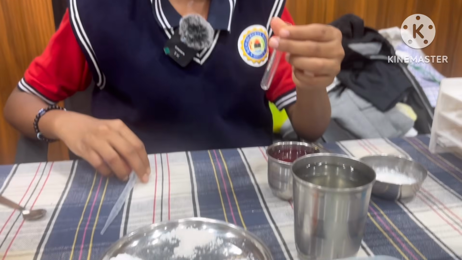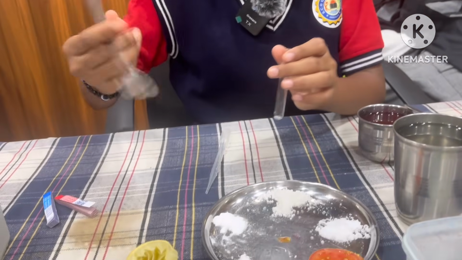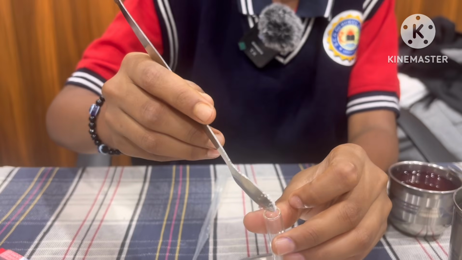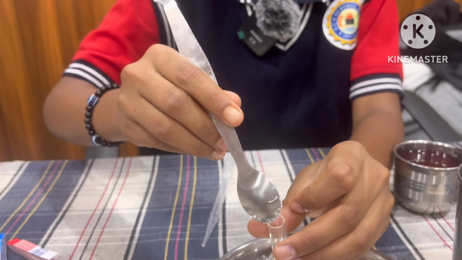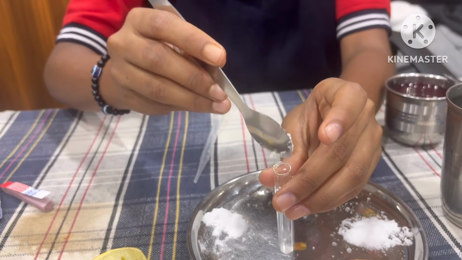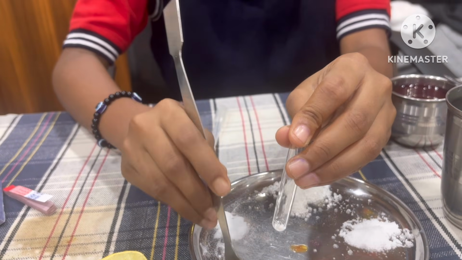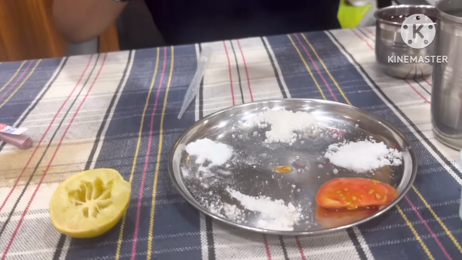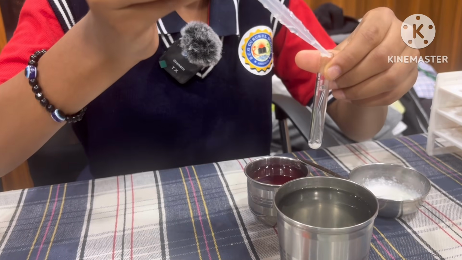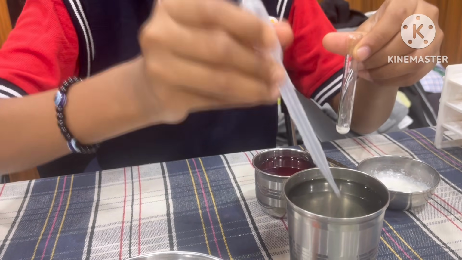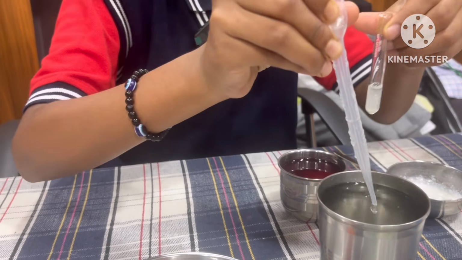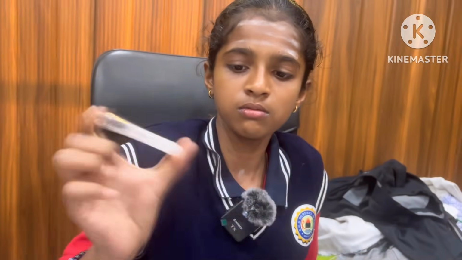Next, I take another test tube and add some amount of washing powder, and add some amount of water. Mix it well.